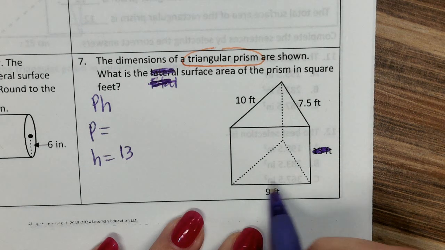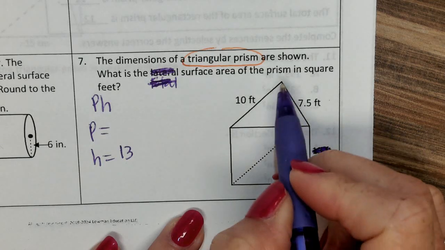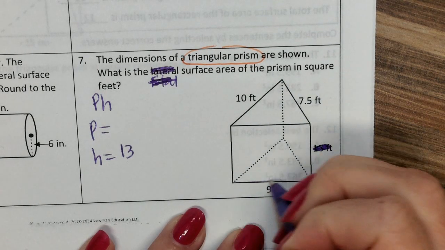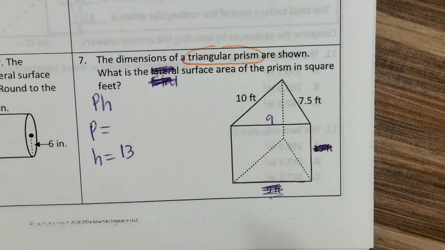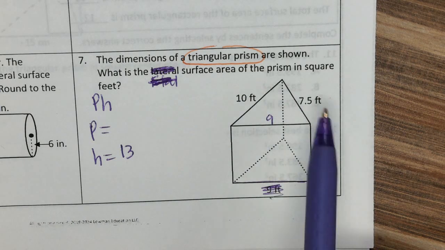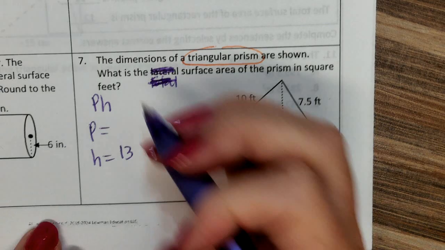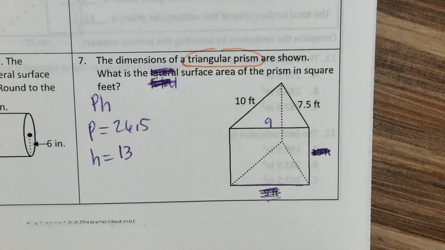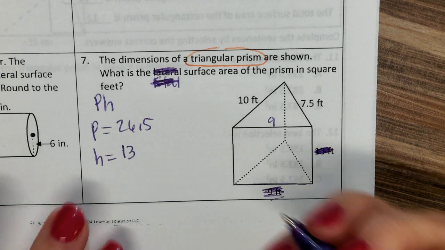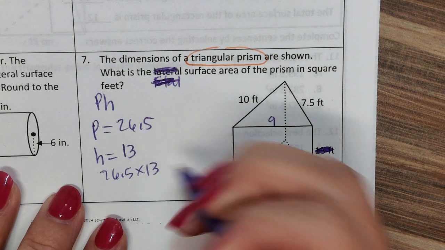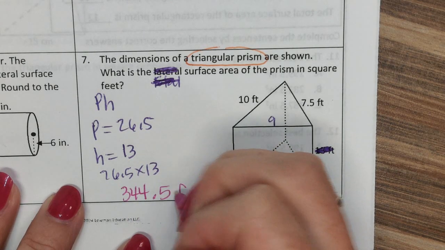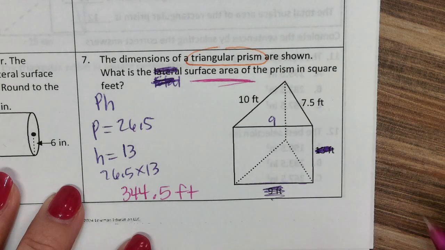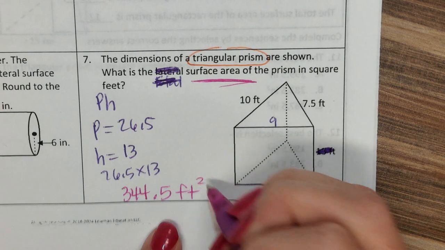Now, look at this 9 they gave us. We need this missing piece up here. So if this is 9, what is this? 9. I don't even need that down there. How do you find perimeter of anything? Add the sides. So you're going to add 10 plus 9 plus 7.5, which is 26.5. Now that I have both pieces, I just multiply them. 26.5 times 13, and the answer is 344.5 feet. And this is surface area. So how would I write my answer? Squared.